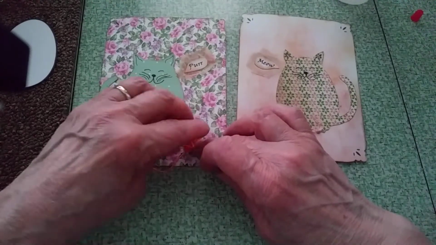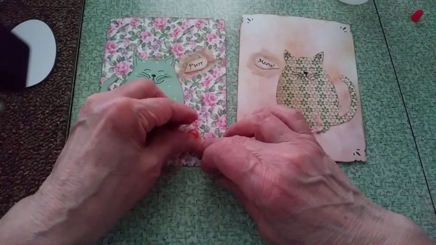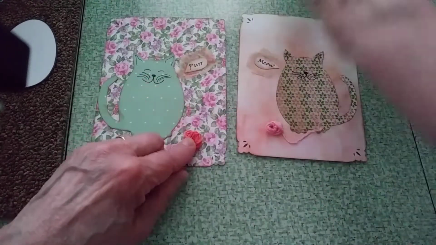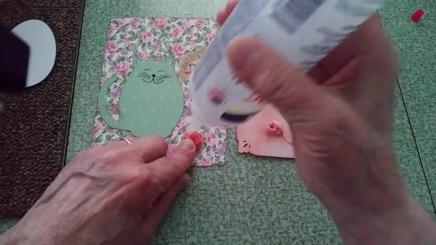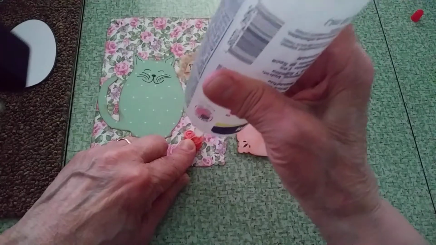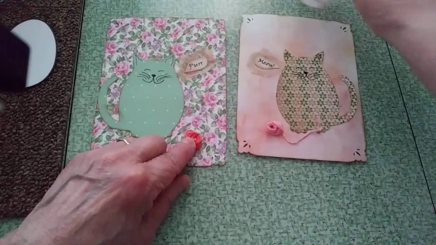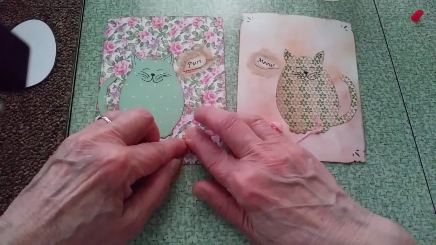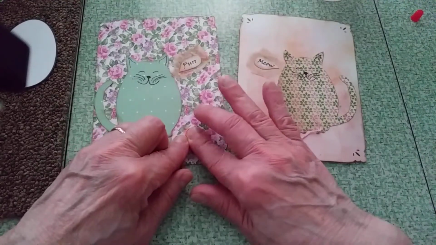See, I knew that was going to happen. Okay. What's the old saying? Life hands you lemons, you gotta make some lemonade. So we'll just put a little more sticky there. I love this because then I get glue all over my fingers and I can sit here and peel it off when I'm done.